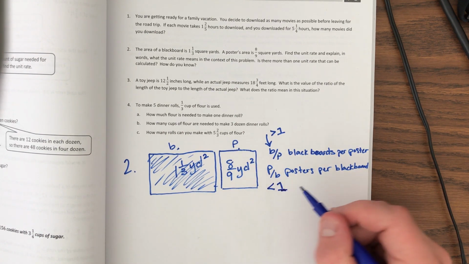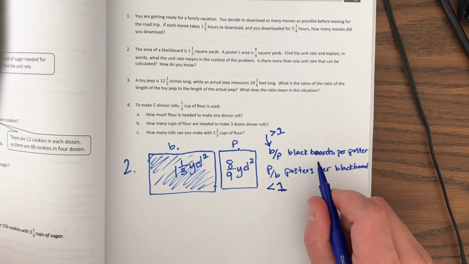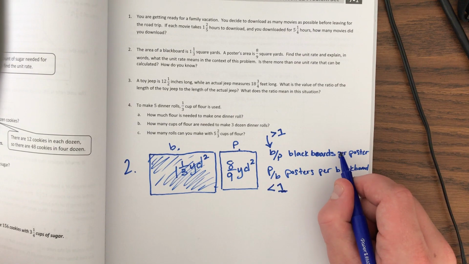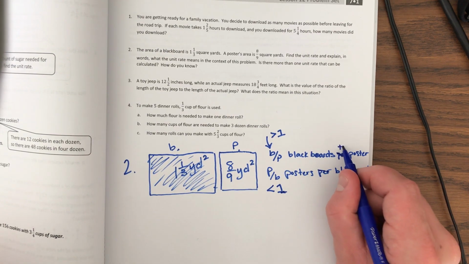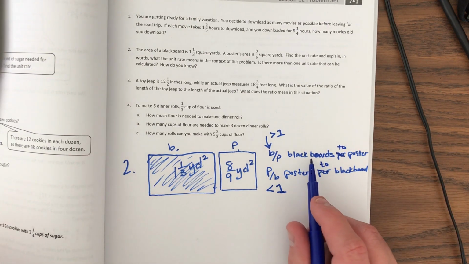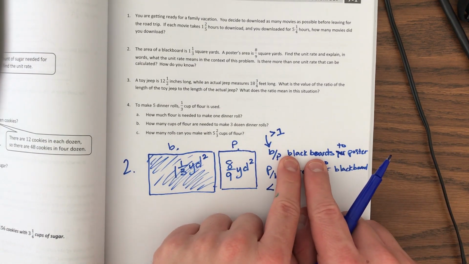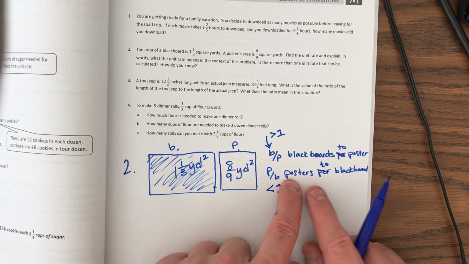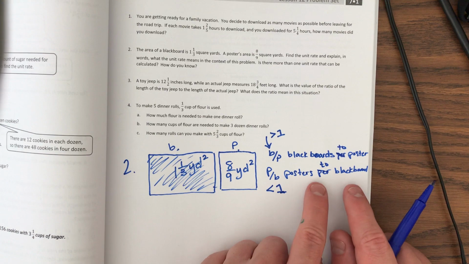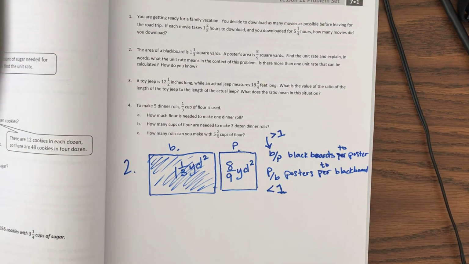This is such a weird question. I'm having a hard time even putting this one into words because it's such a strange thing, right? Maybe it's almost better if instead of using the word per here, let's think of it as a ratio of blackboard to poster or poster to blackboard, right? Thinking about which one's bigger and which one's smaller. The blackboard's bigger than the poster, so this ratio should turn out greater than 1, and the poster's smaller than the blackboard, so this ratio should turn out smaller than 1. This question's so weird and so silly about areas that it's even hard for me to talk through this one.